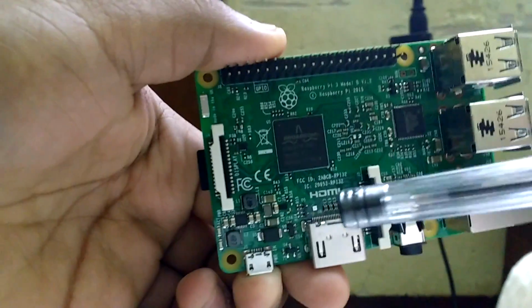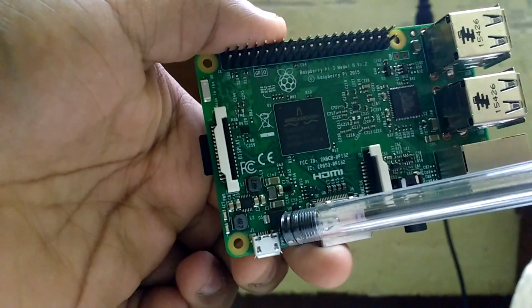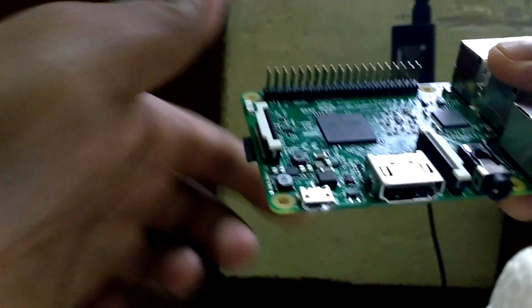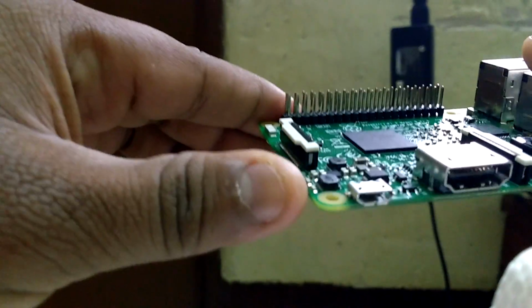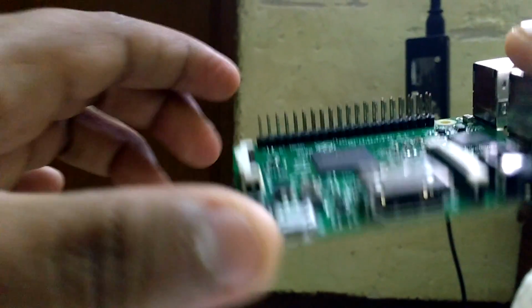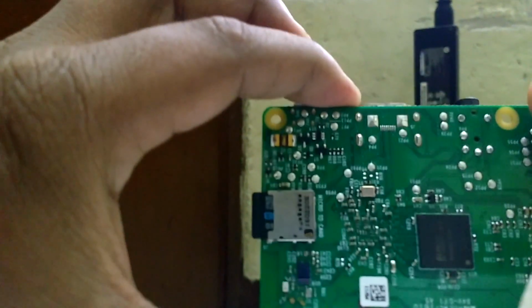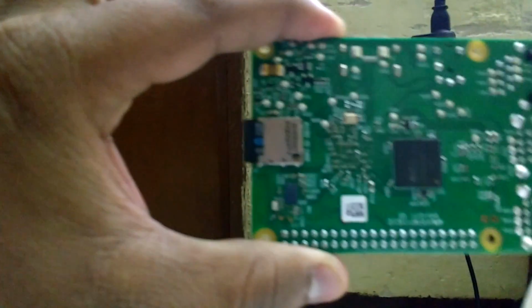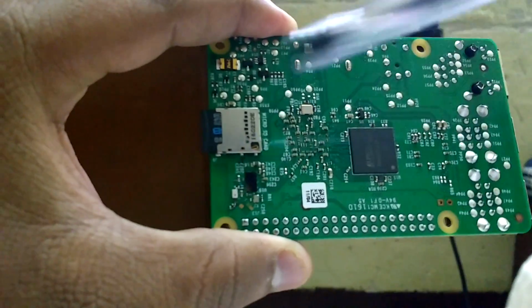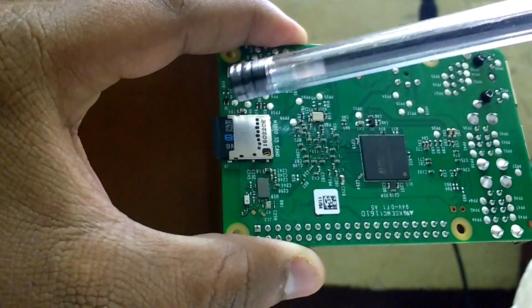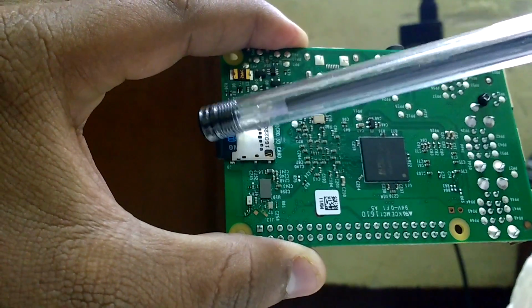Okay. So this is the micro power. Here we can connect power supply. Then the operating system. The operating system of Raspberry Pi is installed on a SD card. This is the SD card slot and we have to insert the micro SD card over here.